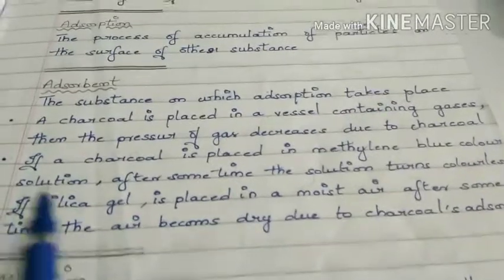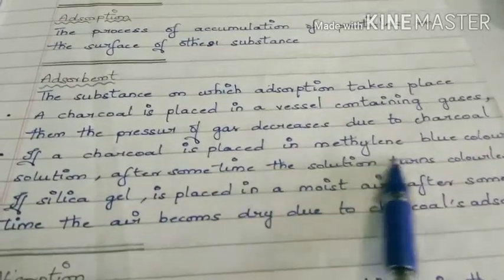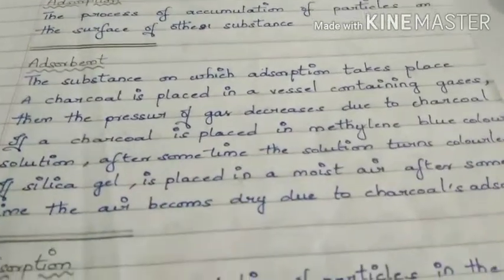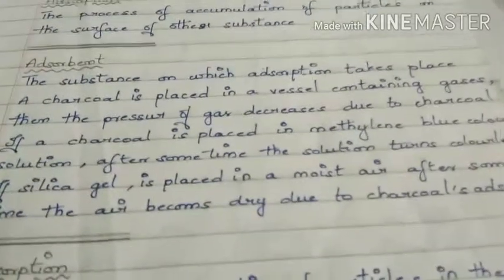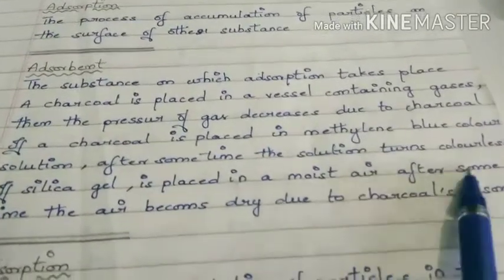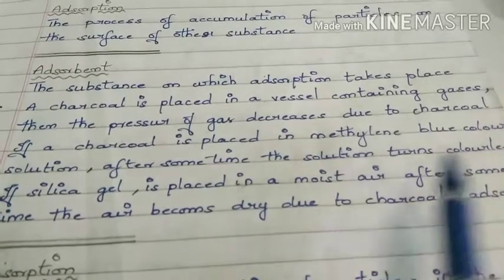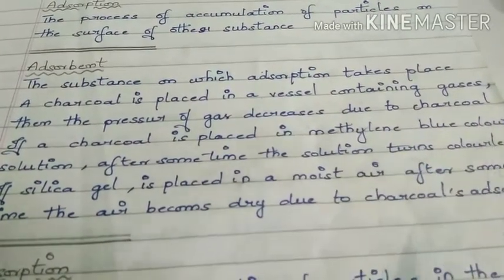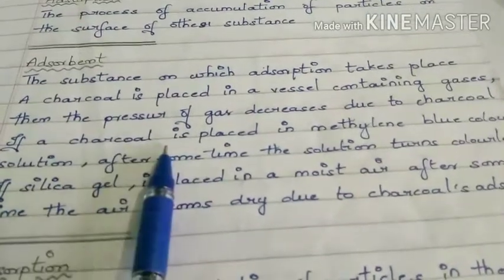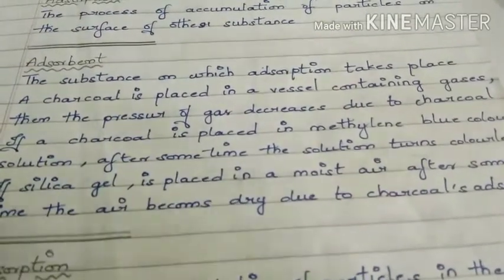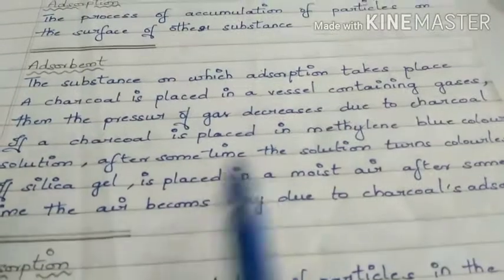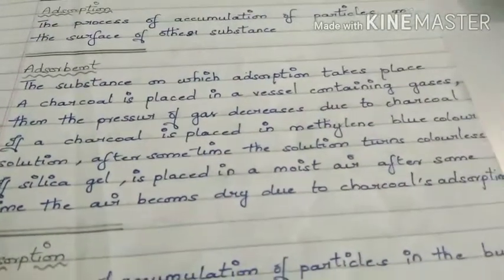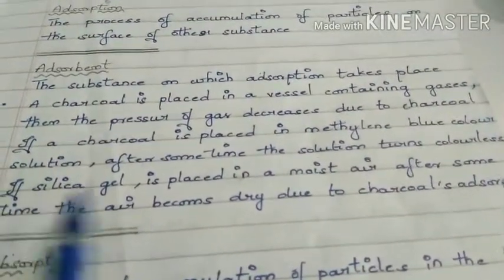One more example. If the same charcoal is placed in methylene blue solution, which is blue in color, after some time the solution turns colorless because the particles present in the methylene blue solution undergo adsorption on the surface of charcoal. Then the whole solution becomes colorless because of adsorption. And one more example, silica gel. It is a blue colored substance.